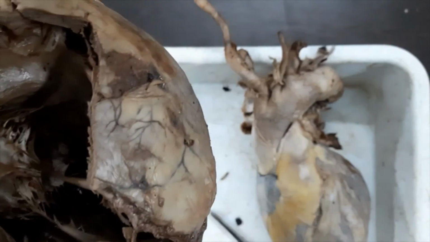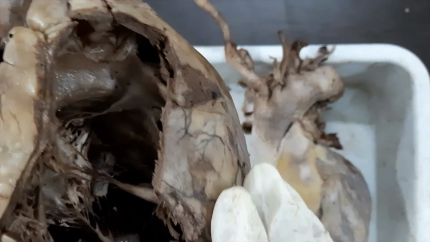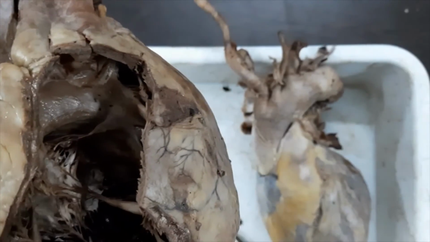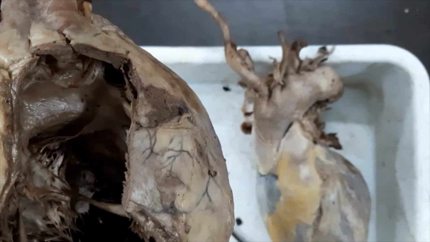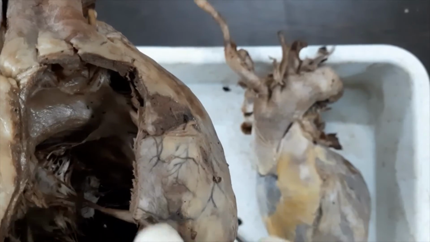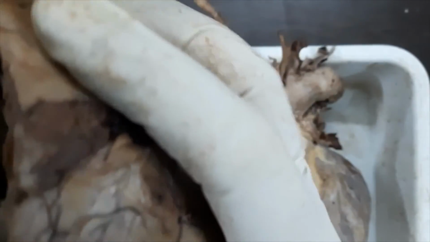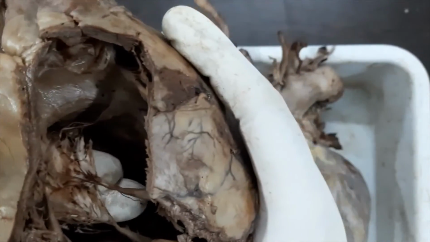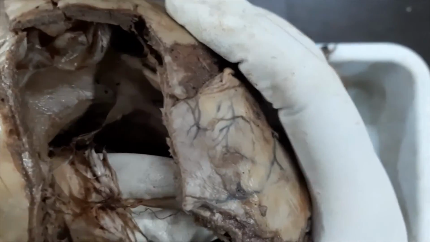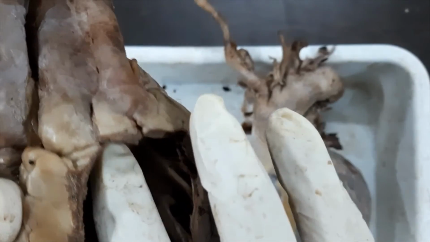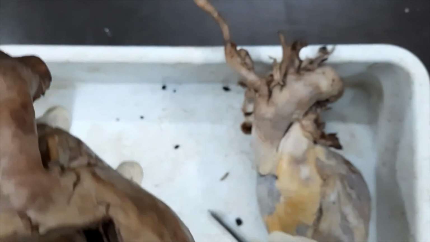Again, it has a smooth part like the right atrium, and a rough part. That means it has an inflowing part: the blood comes through the atrioventricular orifice from the right atrium, goes in this direction, and then ascends and goes anteriorly into the pulmonary trunk.